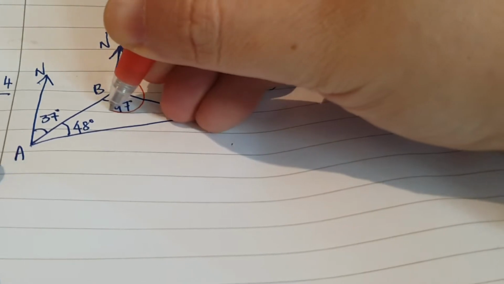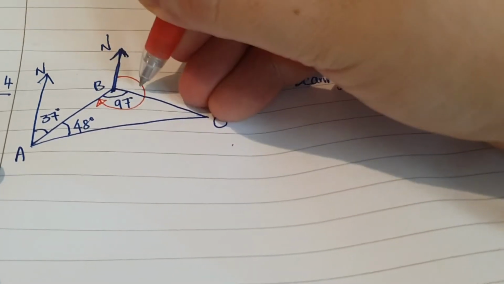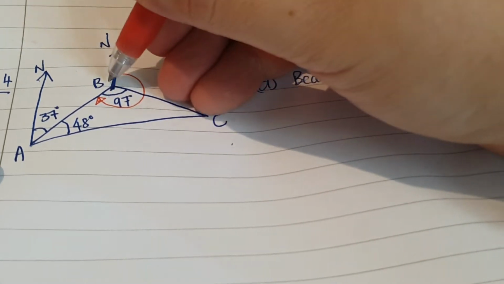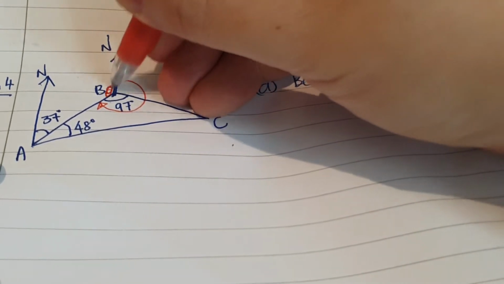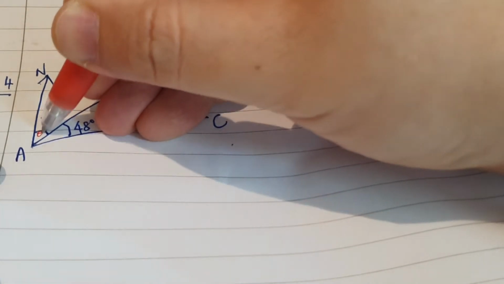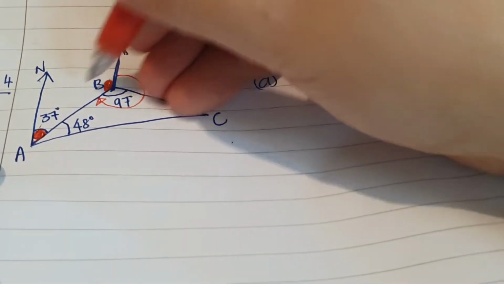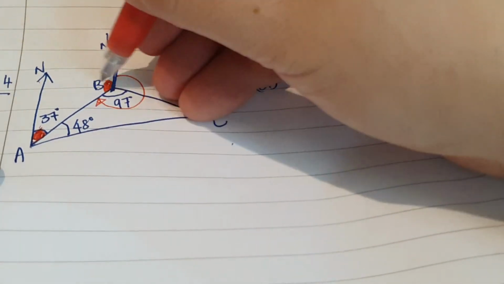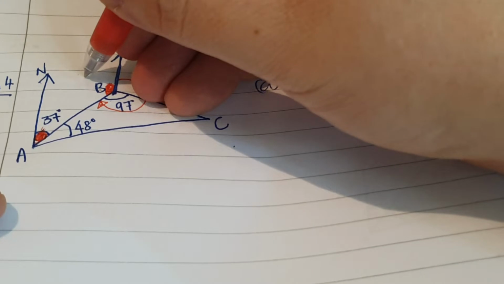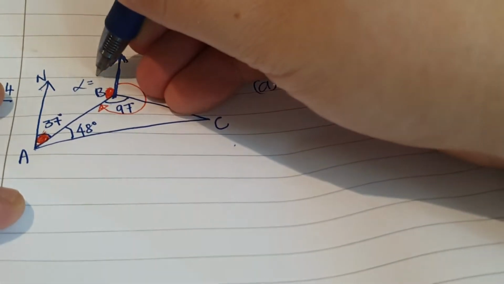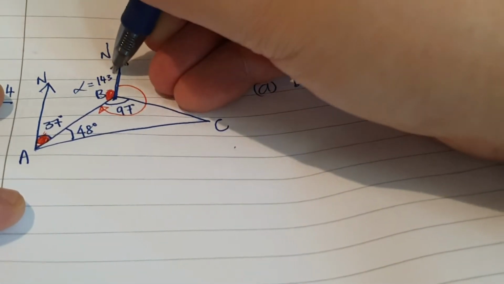This whole angle can be easily found if you know this angle, and this angle is related to this angle. Related how? They are angles that add up to 180 degrees, because they are interior angles. So if I call it alpha, this alpha must be 143.